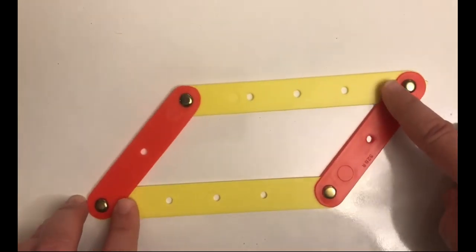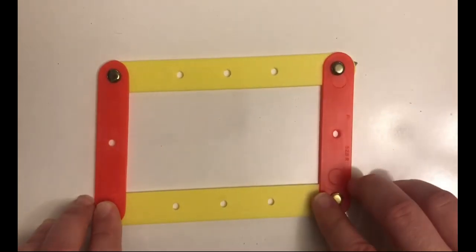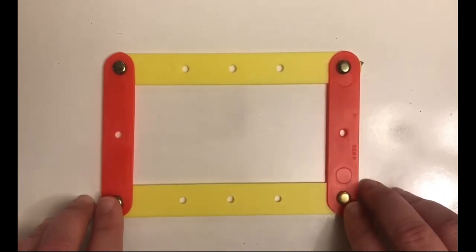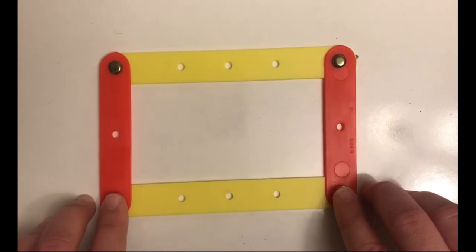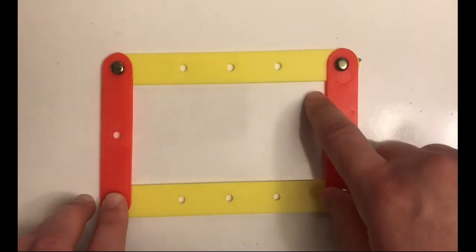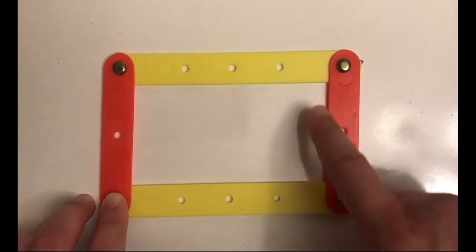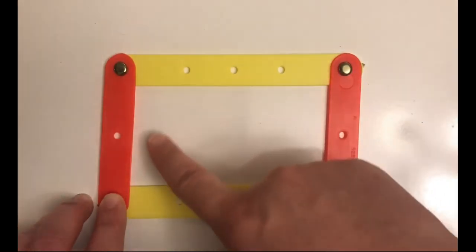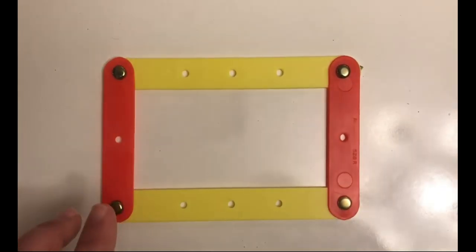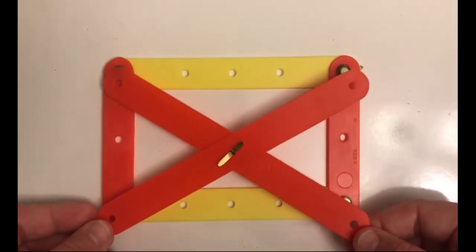So see how easy it was? Just here's a parallelogram and here's a rectangle. So for this reason, a rectangle is actually a type of parallelogram, but it's got a couple of extra properties. One property is the right angles. That's actually the definition of a rectangle. A rectangle has four right angles. And the other property is that the diagonals are congruent.